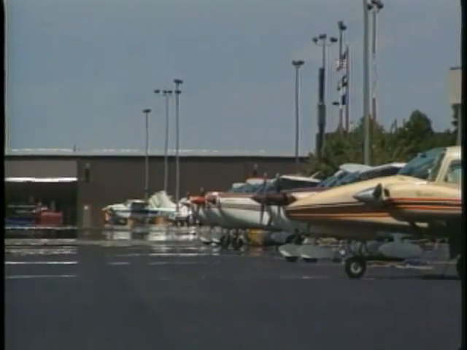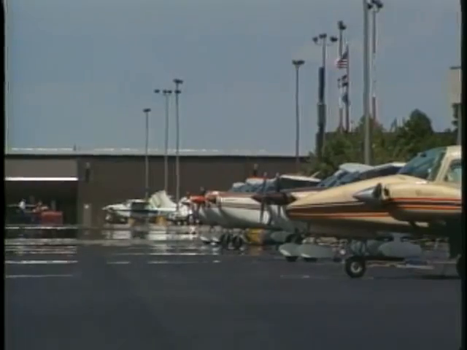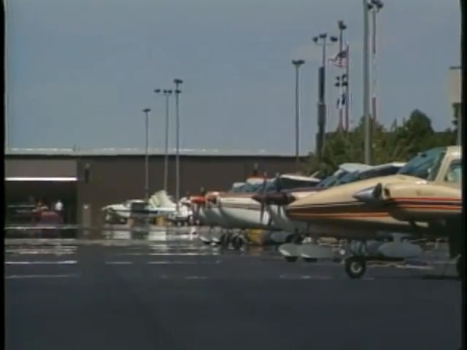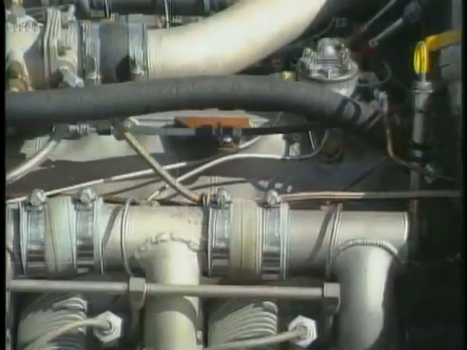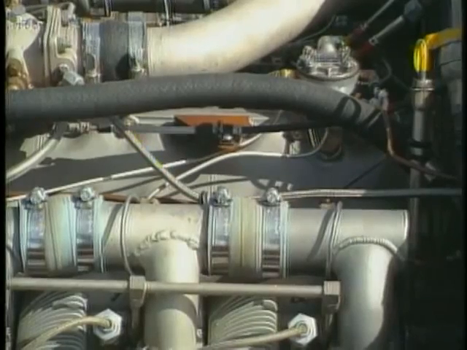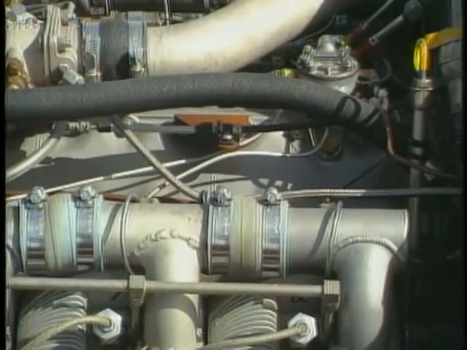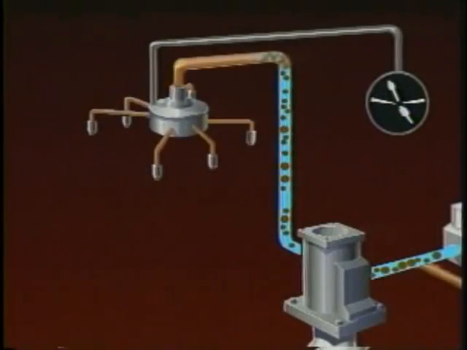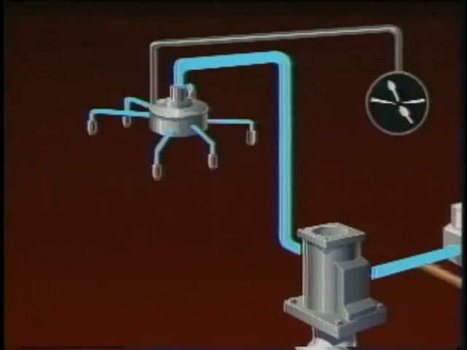Fuel-injected airplanes that are flown frequently with only short stops between flights are highly susceptible to vapor lock. This is because some of the heat given off by the engine is absorbed by the fuel lines, causing the fuel to vaporize. Vapor lock can usually be remedied by turning on the auxiliary fuel pump and forcing cooler fuel through the system.